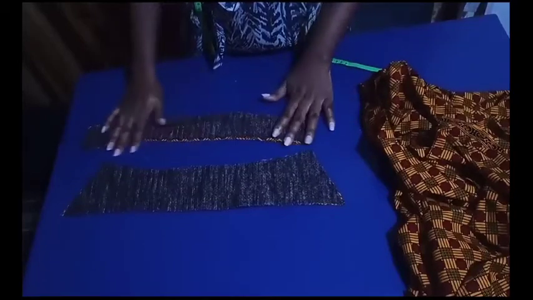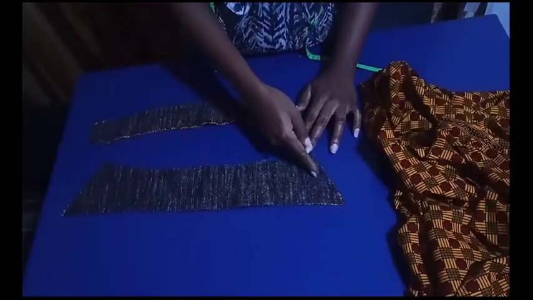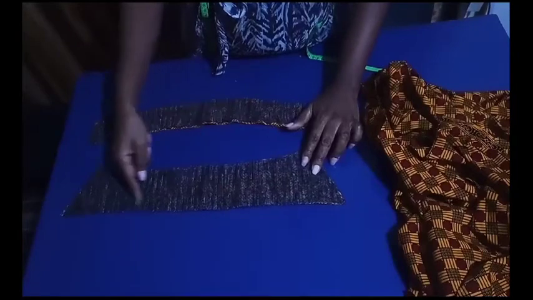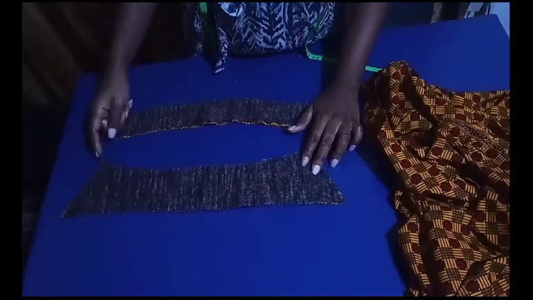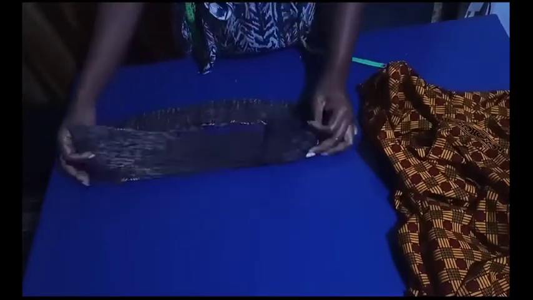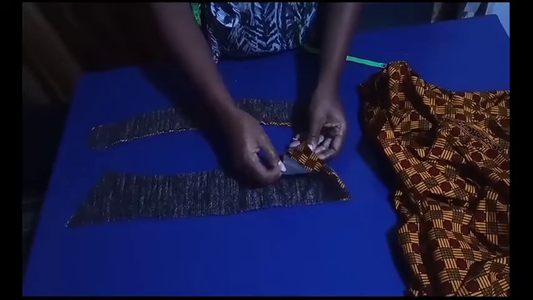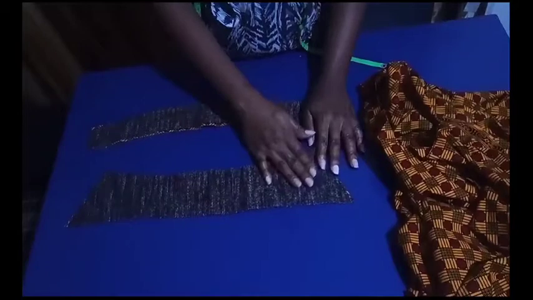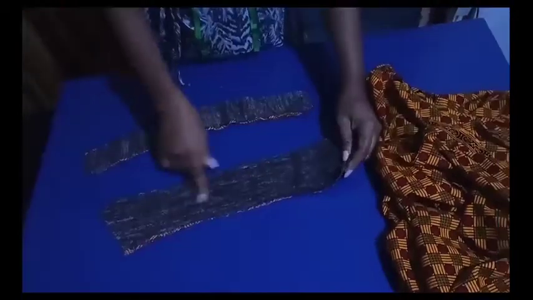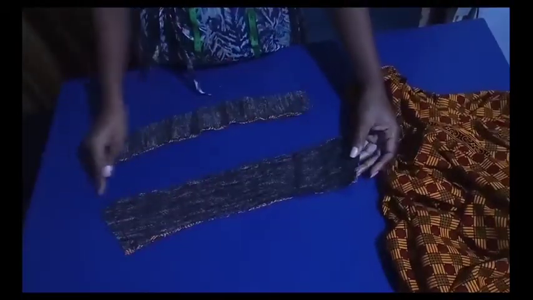So I'm starting from the fall collar now. So I'll just stitch like half an inch like so. Okay, I'm placing the right side to the right side and facing them together before stitching. So I'll stitch down. Okay, so I'm done stitching the fall collar.